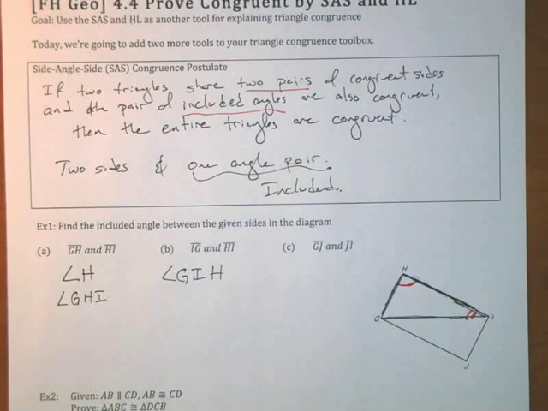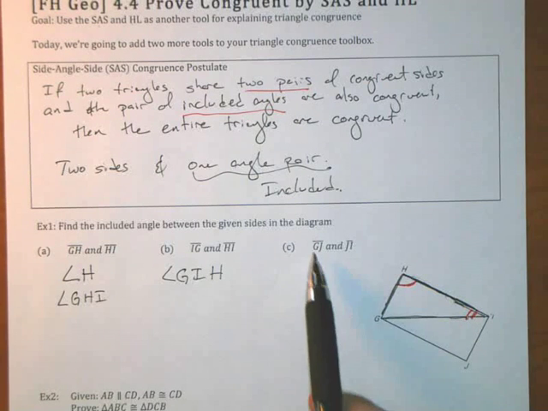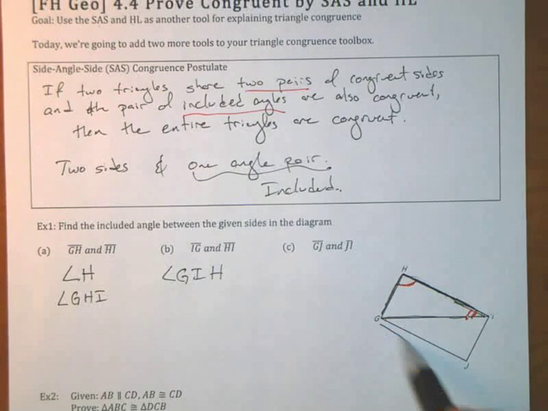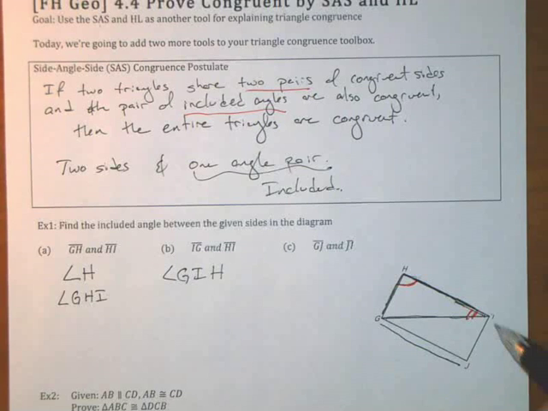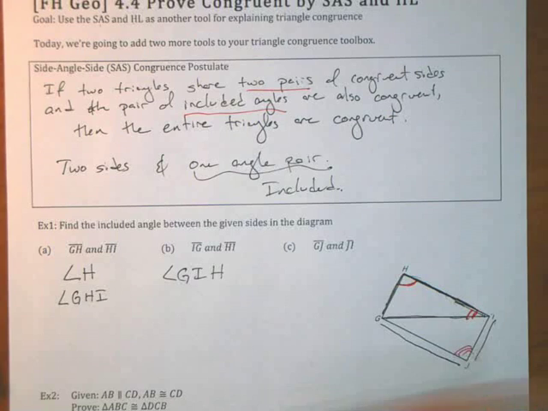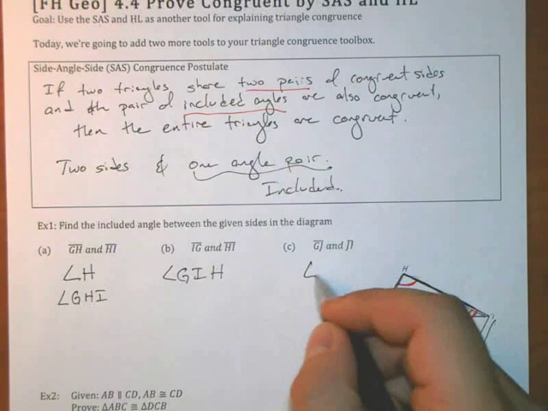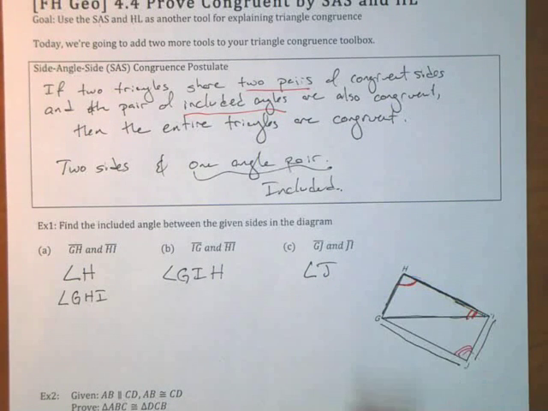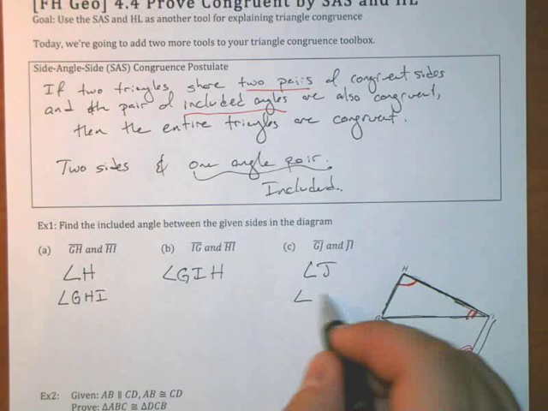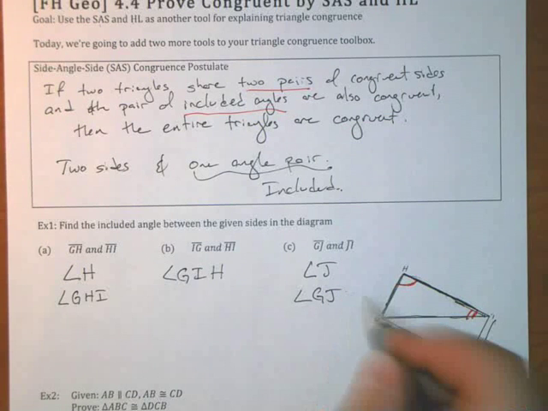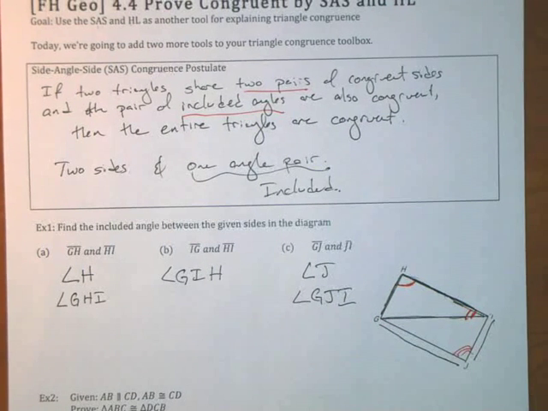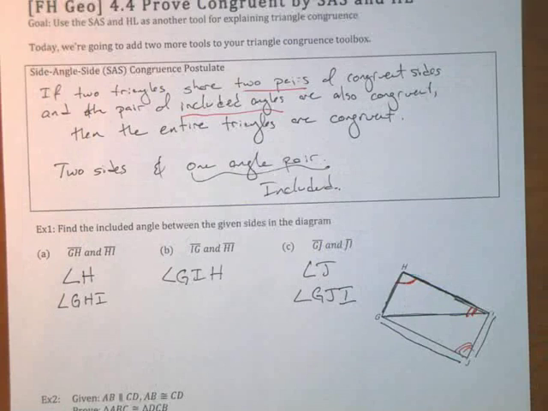And lastly, between GJ and JI, either call it angle J, since there's only one angle here, or possibly angle GJI. Again, the included angle is formed by the two sides.